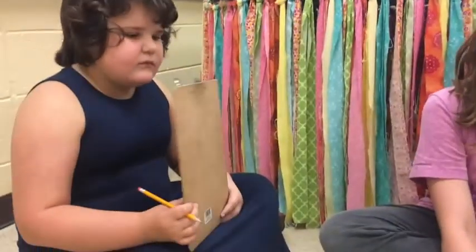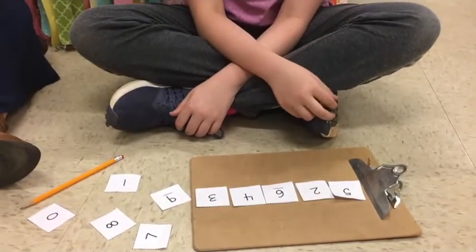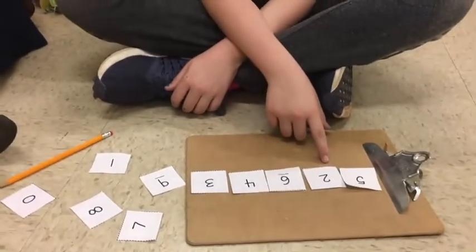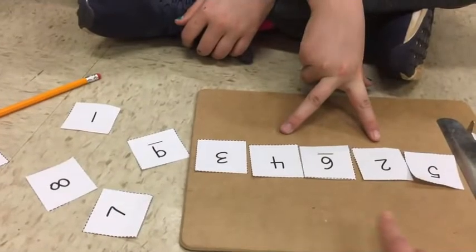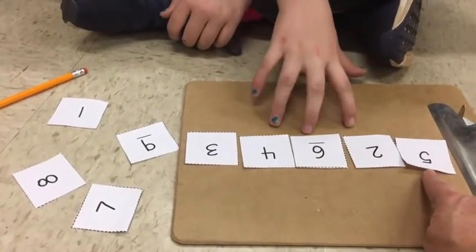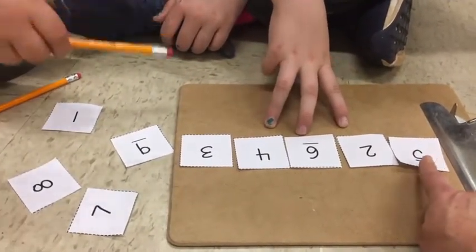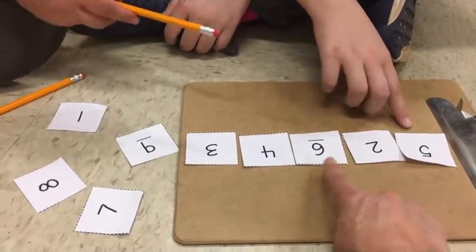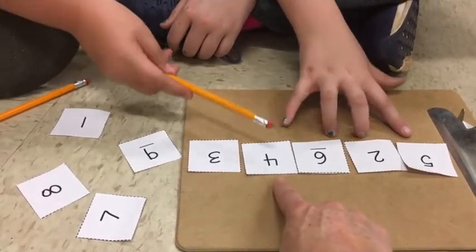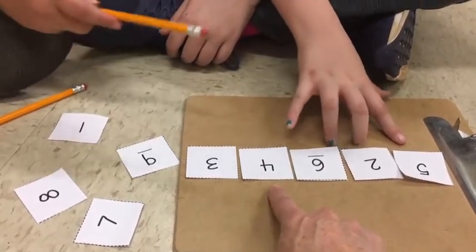Okay, does she have any more digits correct? She's got the thousands place and the tens place. And the hundreds place. So we have 10,000s, the thousands, the hundreds, not that one or that one.